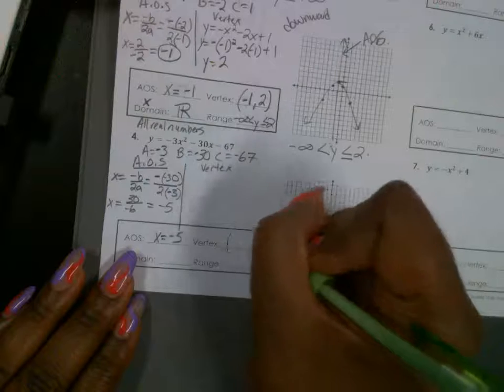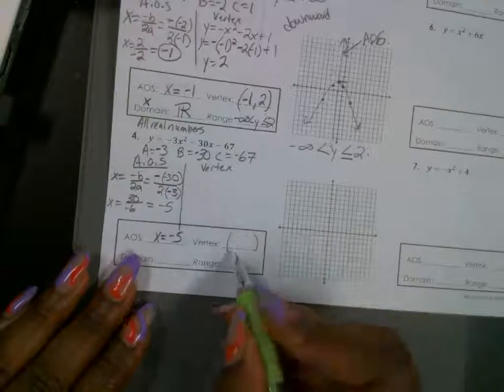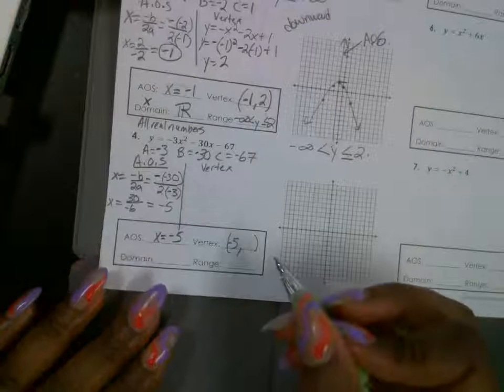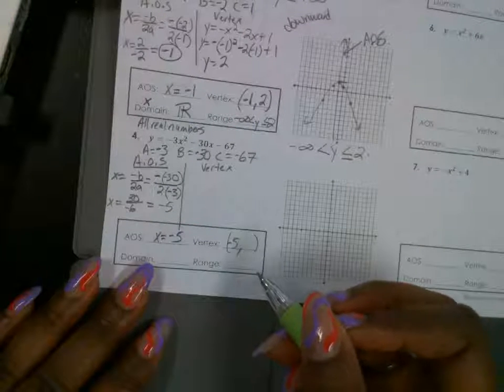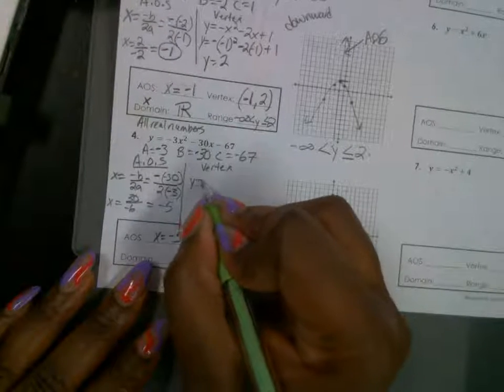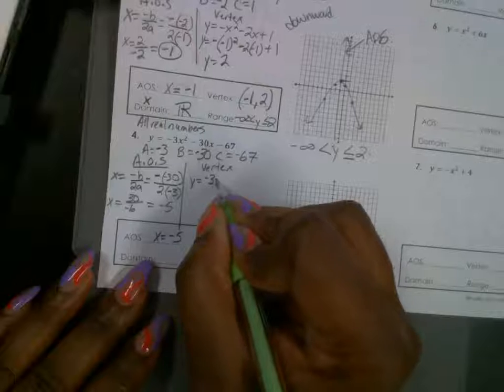All right, so let's do our vertex. What is our x value for our vertex? -5. So how do we figure out what the y value is of our vertex? Plug it in. So we rewrite and we plug it in, okay?